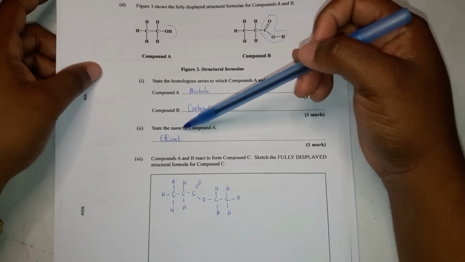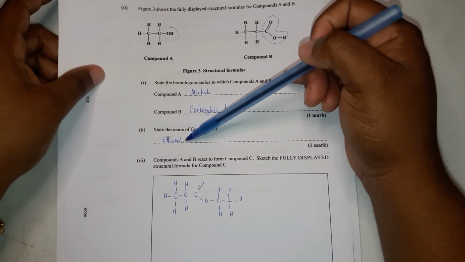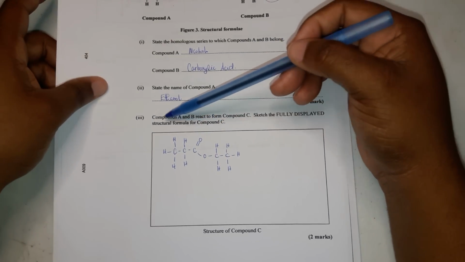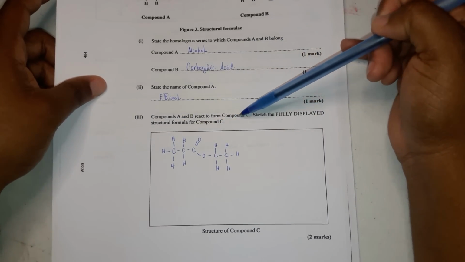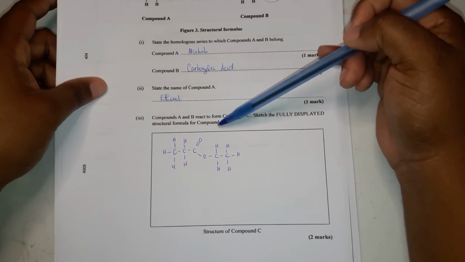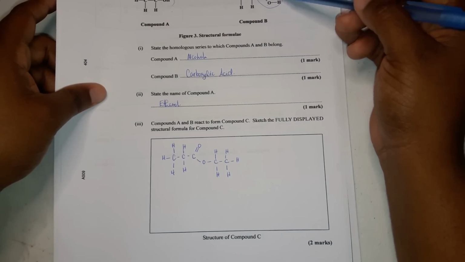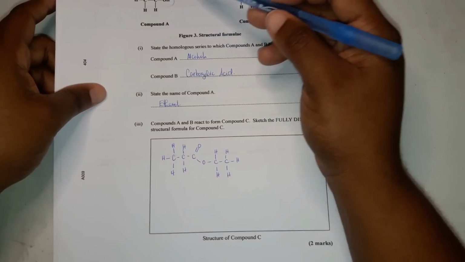It says state the name for compound A. It has 2 carbons, so the name of it is ethanol. Compound A and B react to form compound C. Sketch the fully displayed formula for compound C. So this part here would react with this part, right?